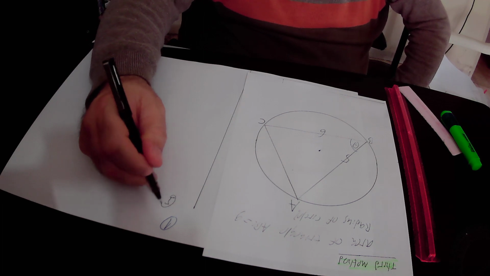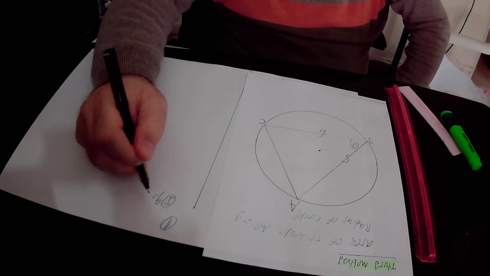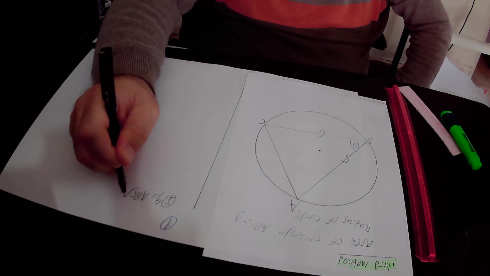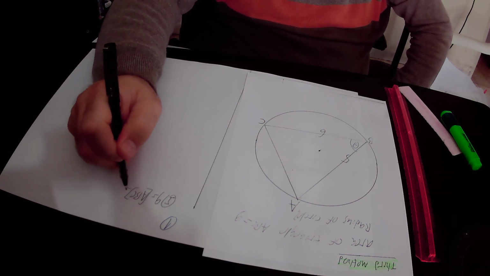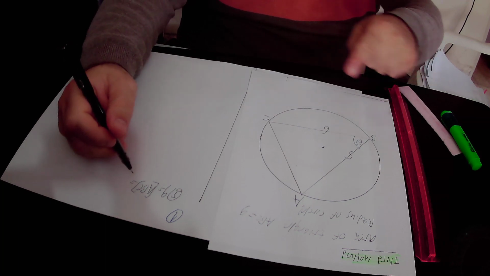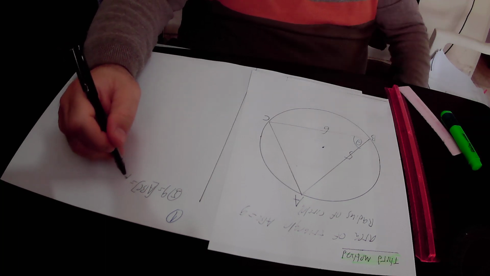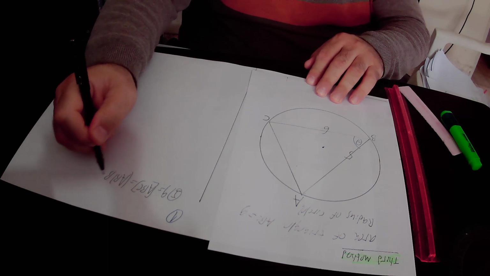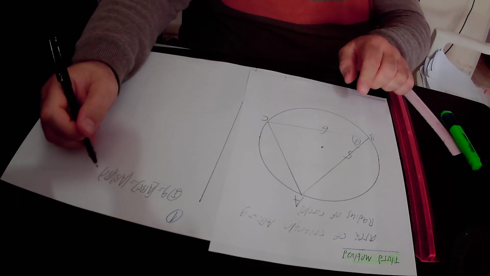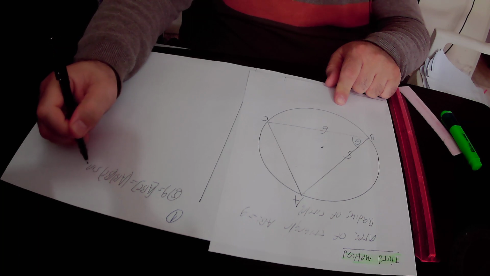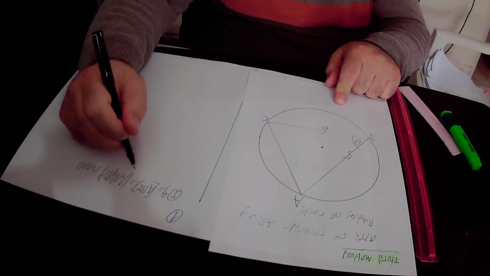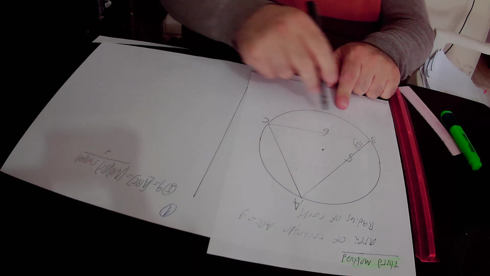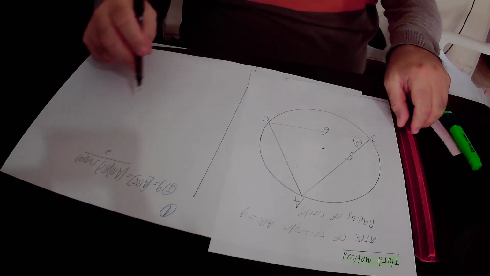Here, the area of triangle ABC that is equal to 9 square units, according to the new formula, will be equal to AB times BC times sine theta over 2.